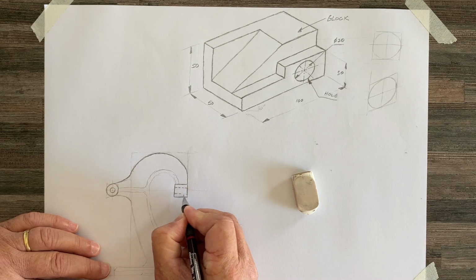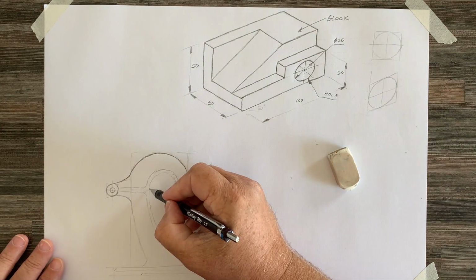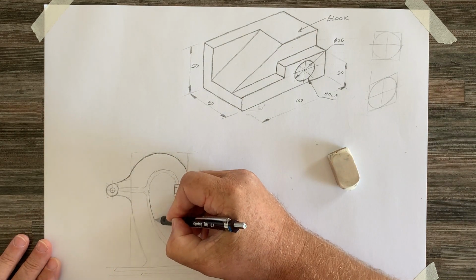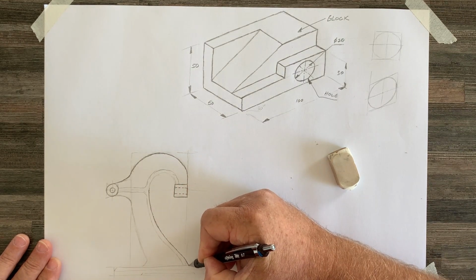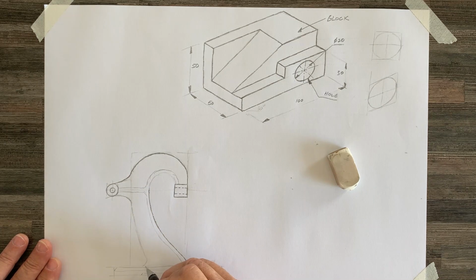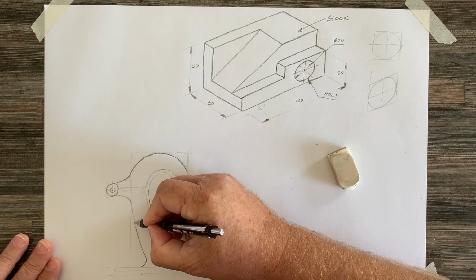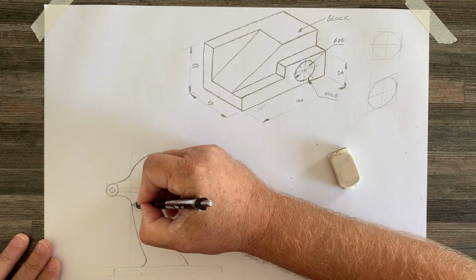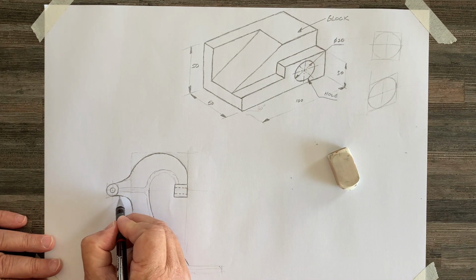This is actually a dotted line. Okay, let's do this outside. And this one. And we curve it in.